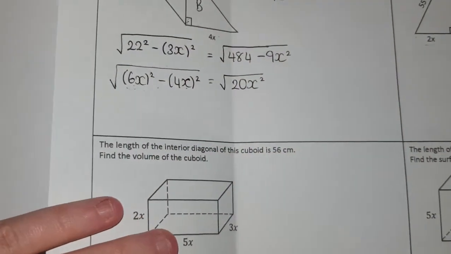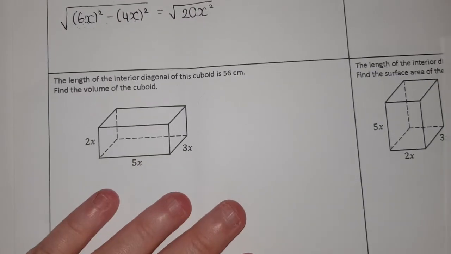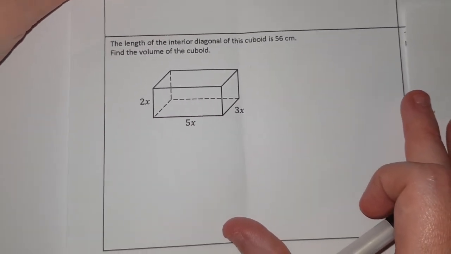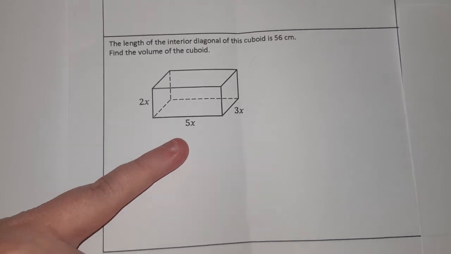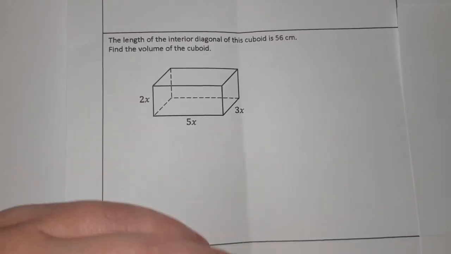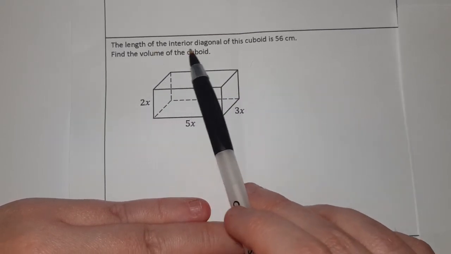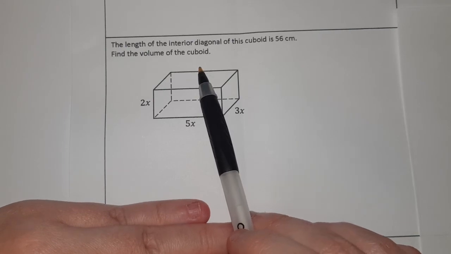Right, we're now going to have got this one. I've got a feeling I might need more paper. Right, so question 3. Now this is 3D Pythagoras, which you did last lesson. And now it's just in terms of x's as well, so it makes that a little bit trickier. So we've got find the length of the interior diagonal is 56 centimeters. We want to find the volume of the cuboid.